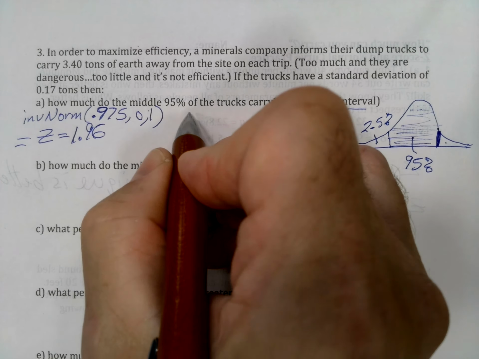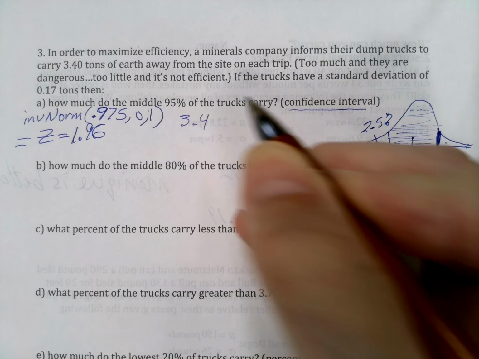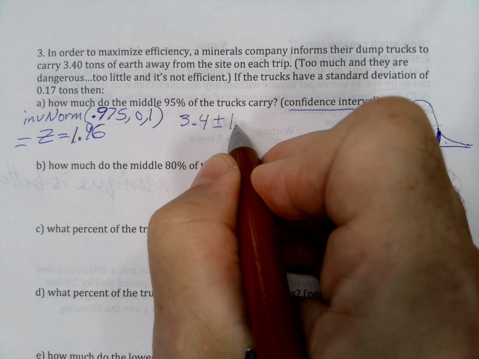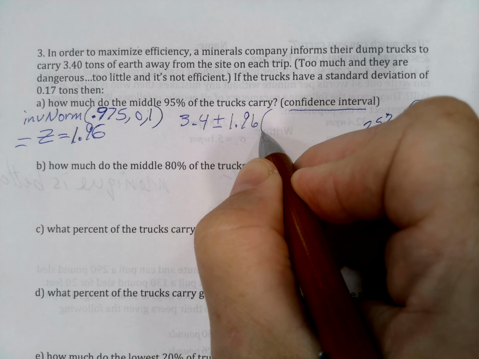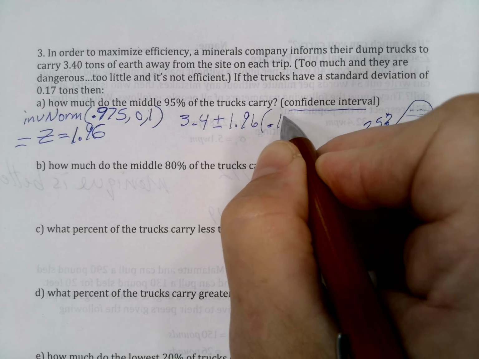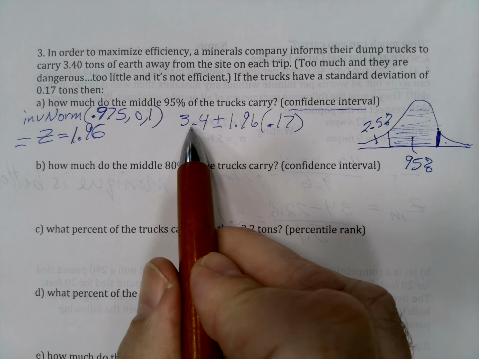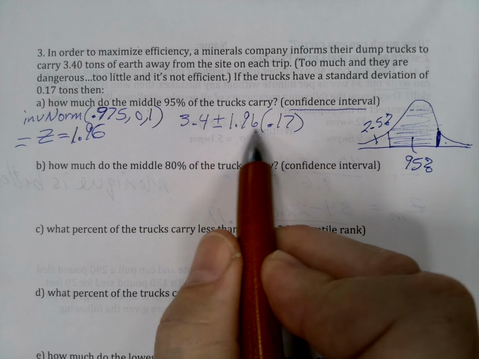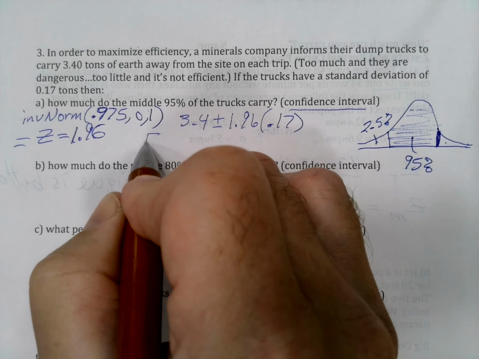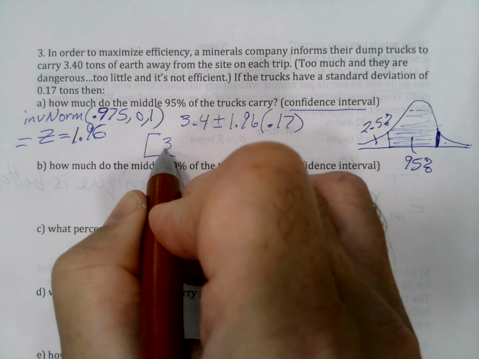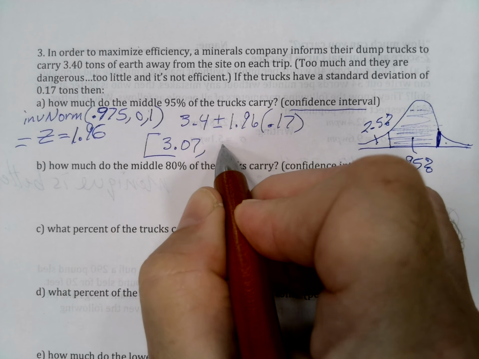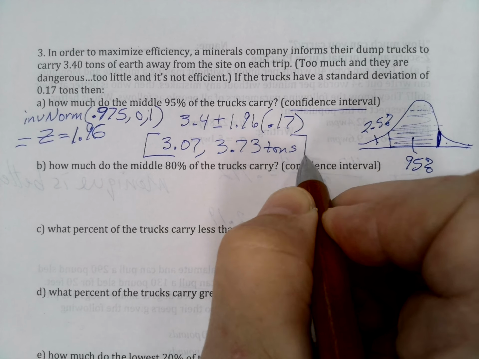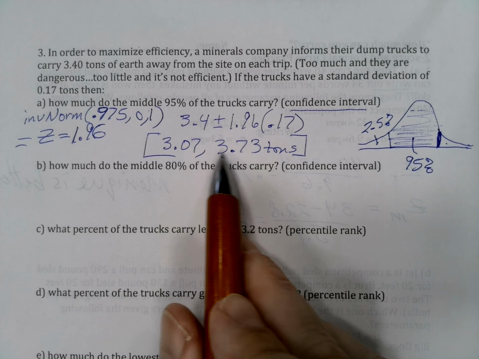Okay, so I need my confidence interval. From the center, 3.4 tons is what they want the center to be. I'm going to go up and down 1.96 standard deviations, which is 0.17. So from the center, you go up and down a certain amount, how many standard deviations you're going to go, and that will give you an interval. If I go down, I'll get 3.07. If I go up, I get 3.73 tons. Right? So this is a 95% confidence interval.